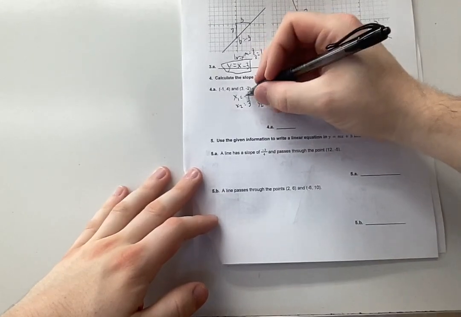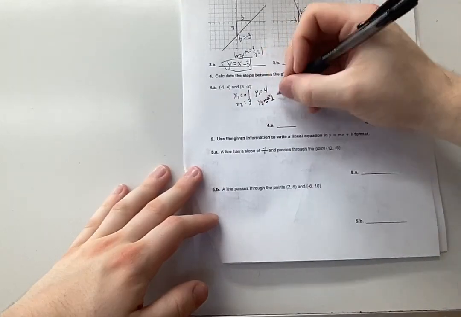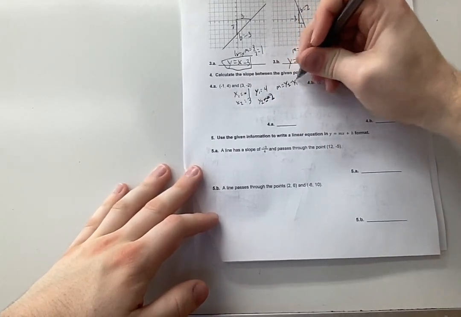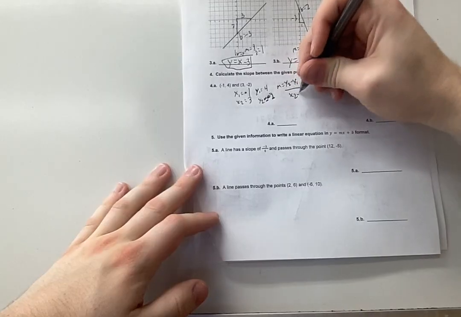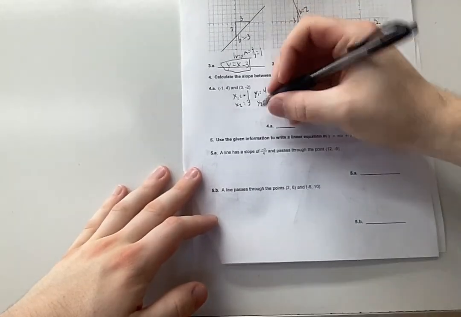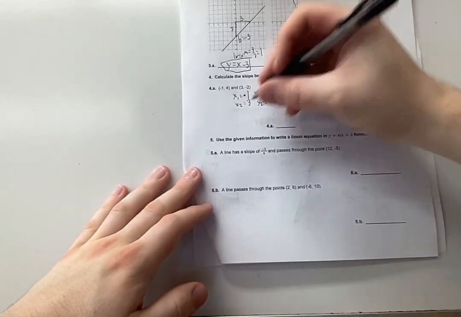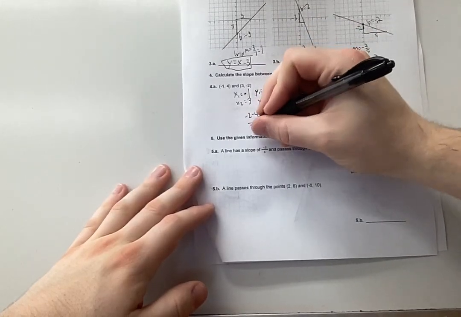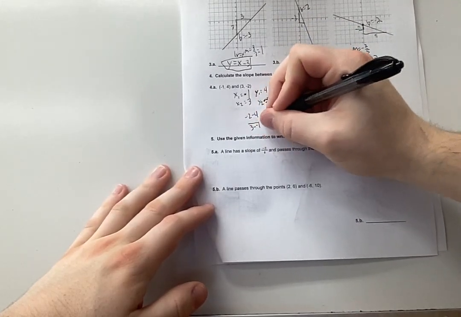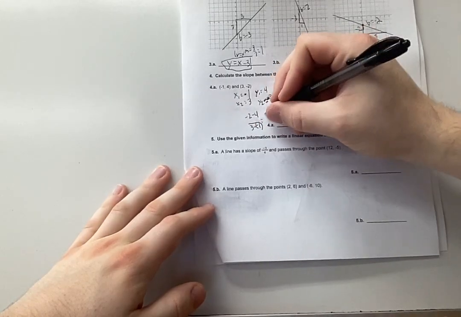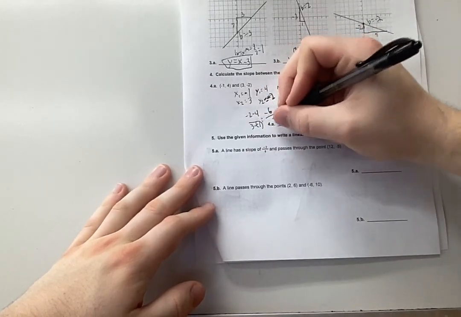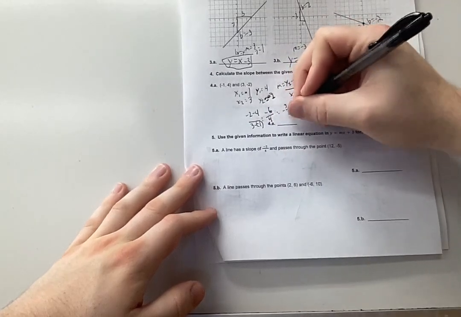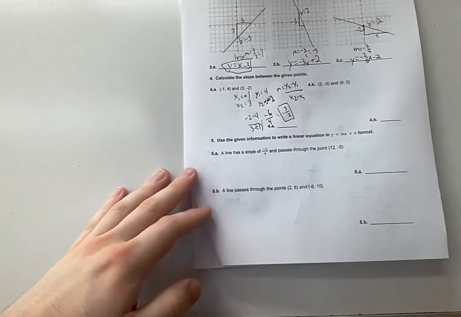Remember, our slope is equal to y2 minus y1 over x2 minus x1. And then we've got -2 minus 4 over 3 minus -1. That would equal -6 over 4, which would give you -3 halves.